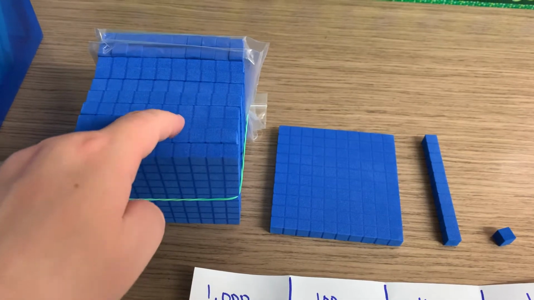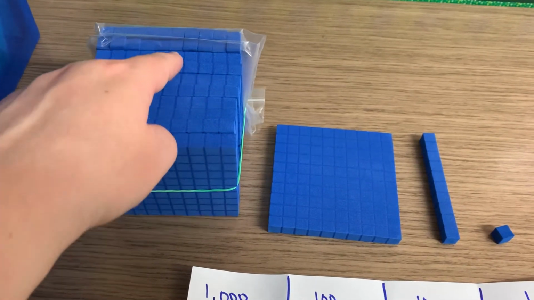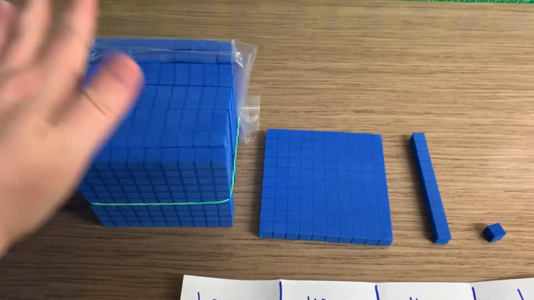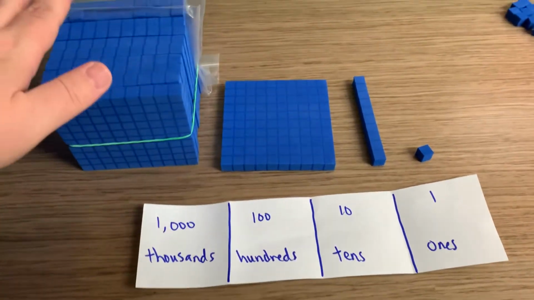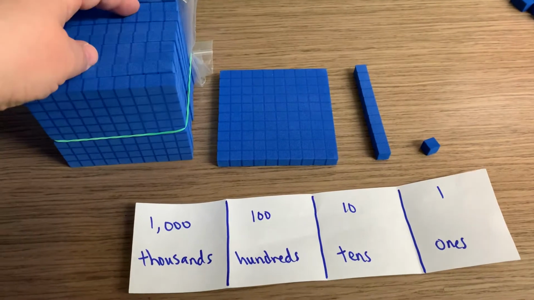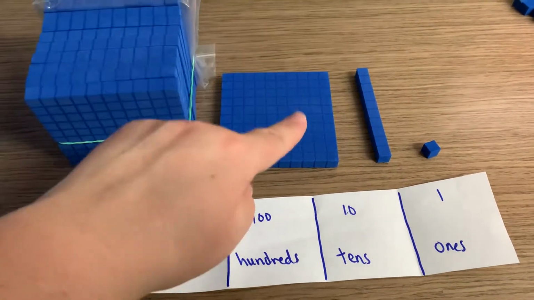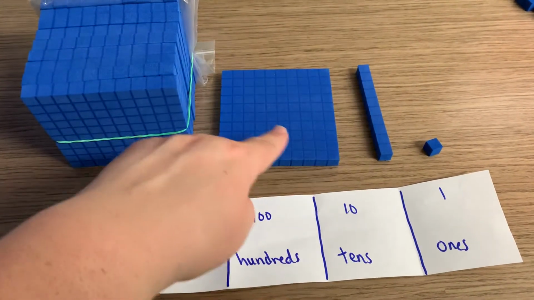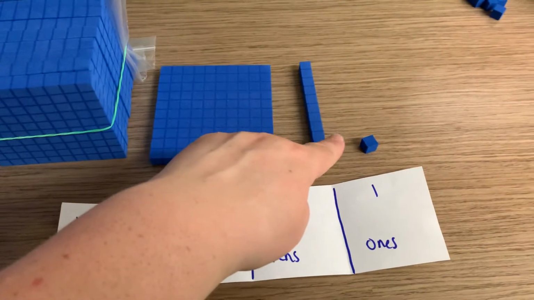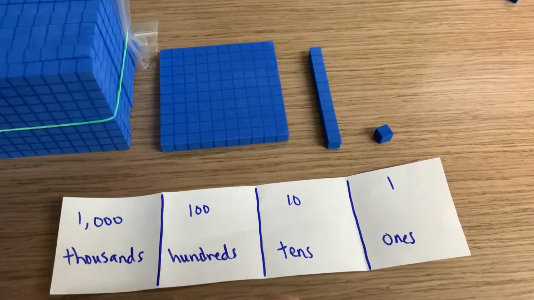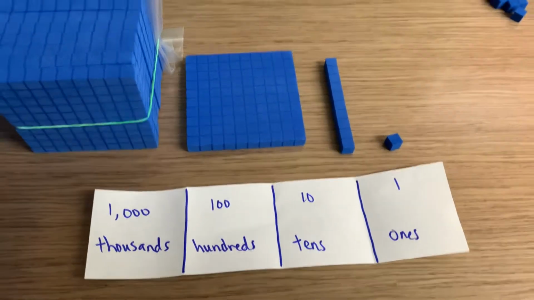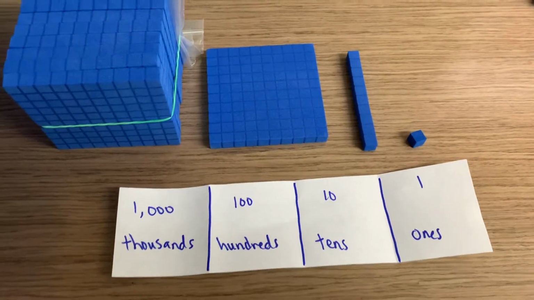This is 1,000. It's 10 of these. 1, 2, 3, 4, 5, 6, 7, 8, 9, 10. So it's 10 hundreds make 1,000. So that's how place value goes. 10 hundreds is 1,000. 10 tens makes 100. If you put 10 ones together, you get 10, and then just one single cube is ones. Okay, so that's place value. I know you get that.